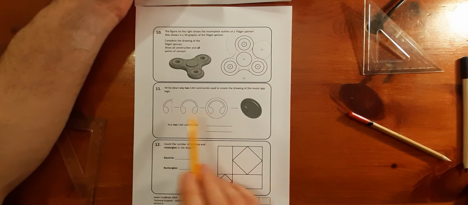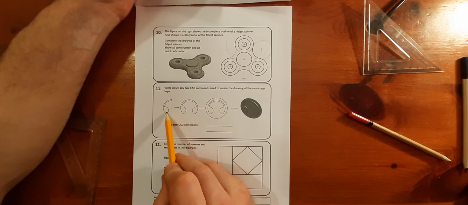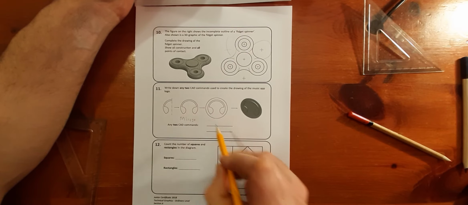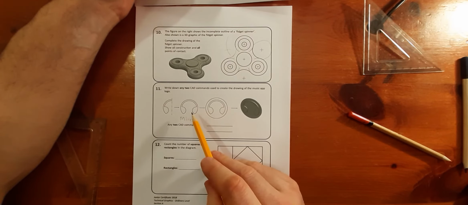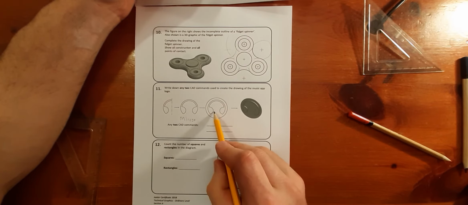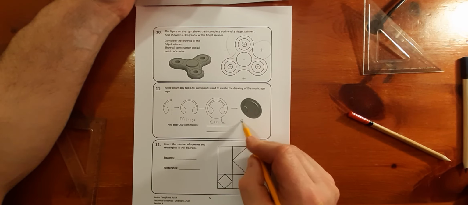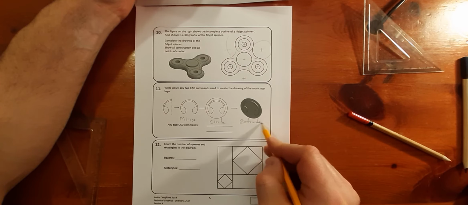Okay, this is to do with SOLIDWORKS or CAD commands. So this one, we've half, next suddenly we've 2, we have mirrored. Mirror is the function, or the command, you would have used there. Next one, you just put a circle around that. And then when you take from 2D to 3D, it's called extrude.